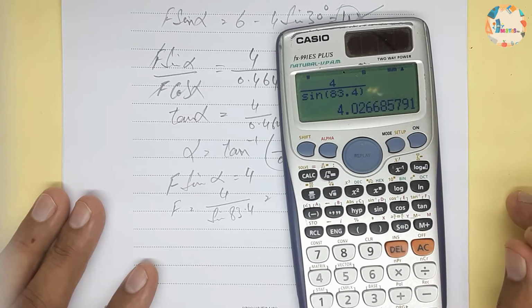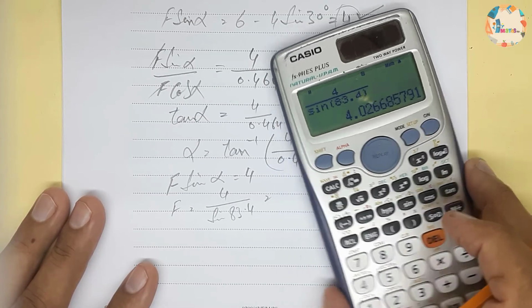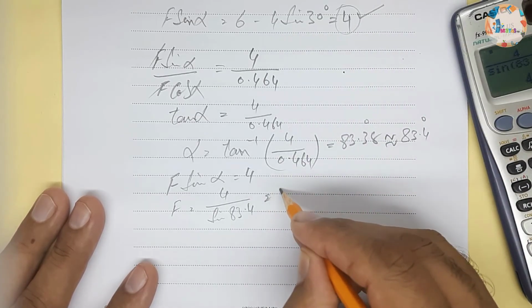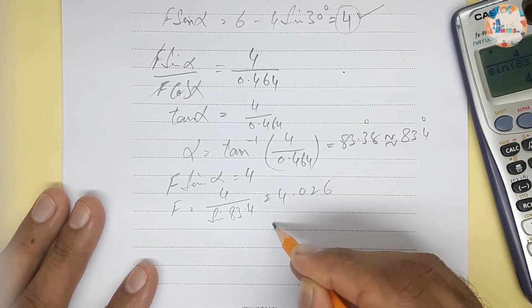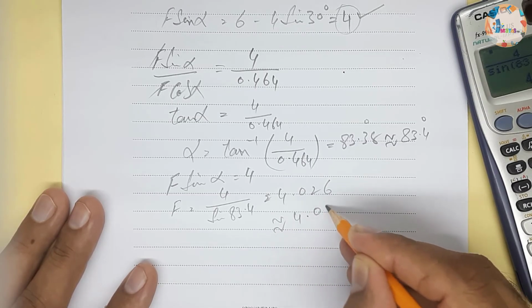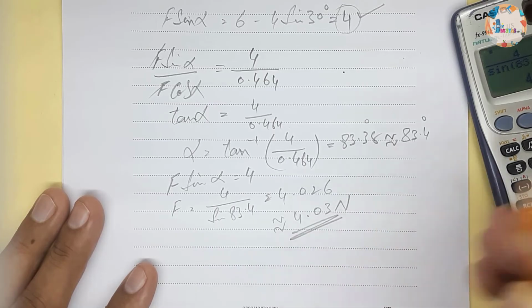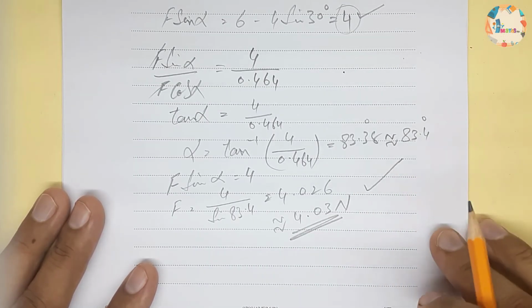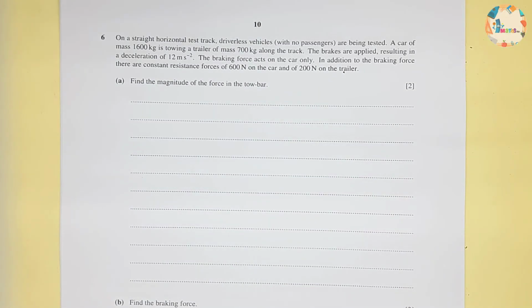And this one, 4.026, which is approximately equal to 4.03 newtons. This will be our answer. So this question is also done.